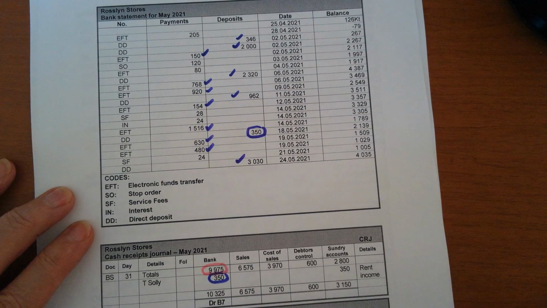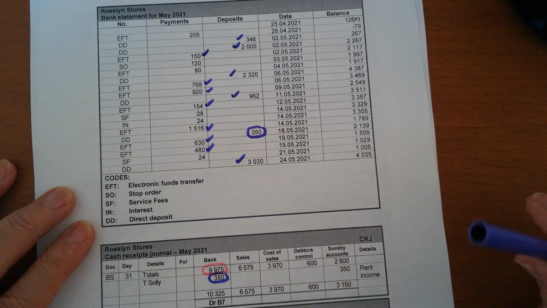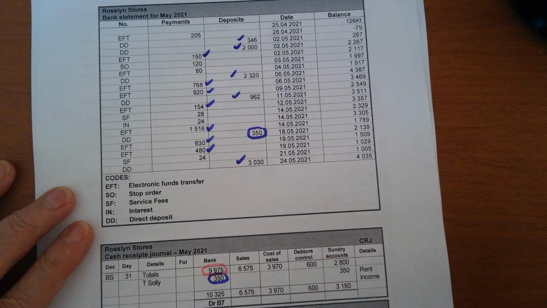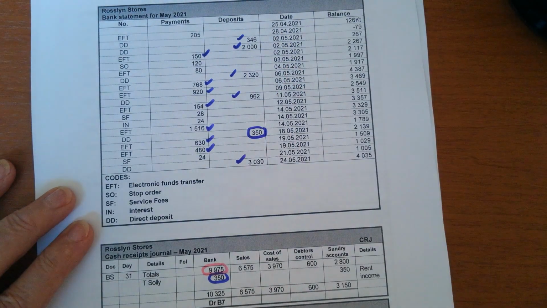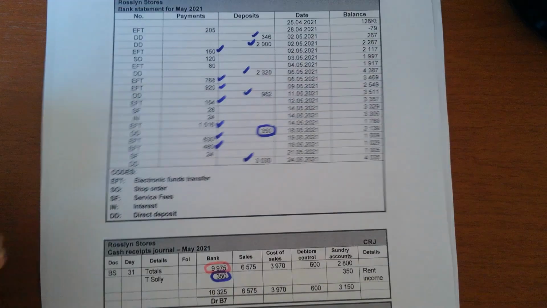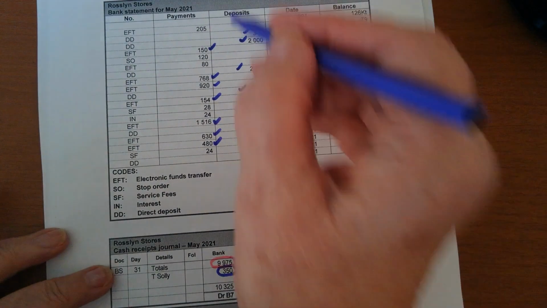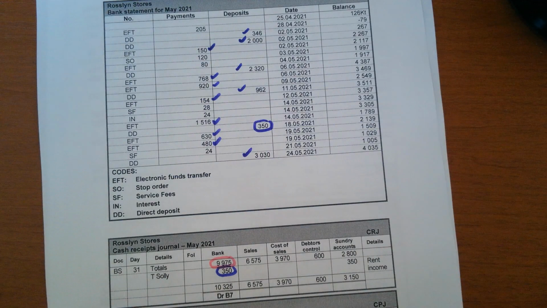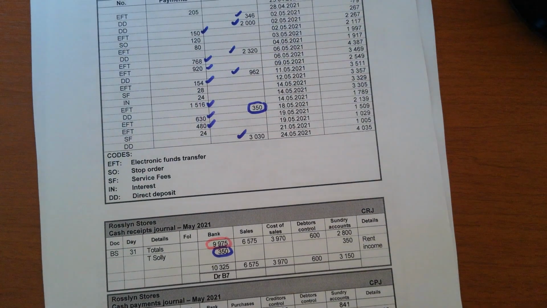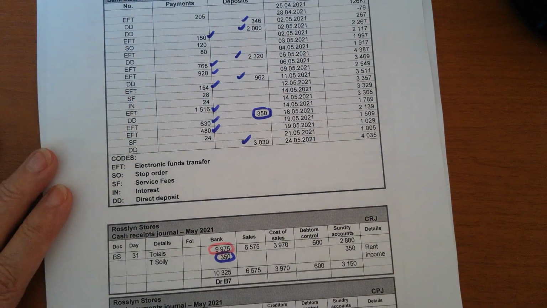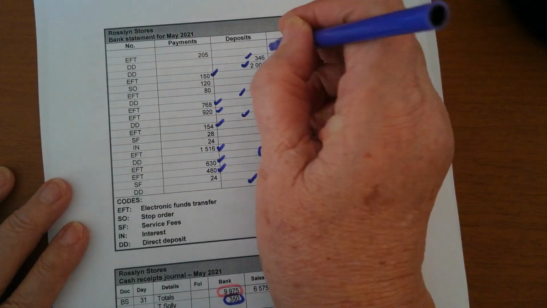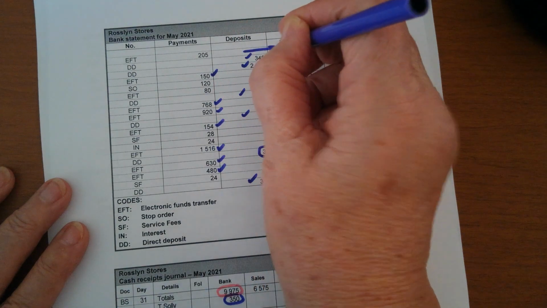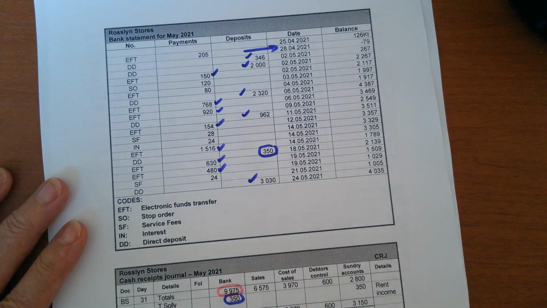If you look, there's an EFT for 205 Rand, and you can see that EFT was on the 24th of April. So it was for an amount the previous month that the bank did not record, so they recorded it now. That's why it won't appear on your cash payments journal. Don't go and record it again, because that date is the previous month. It indicates to me that I've already done it in the previous month.